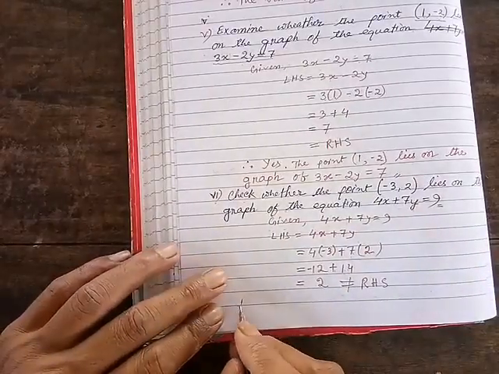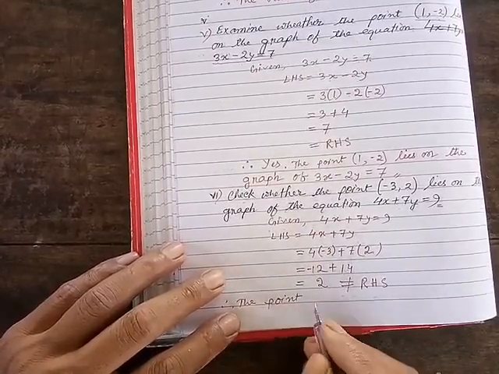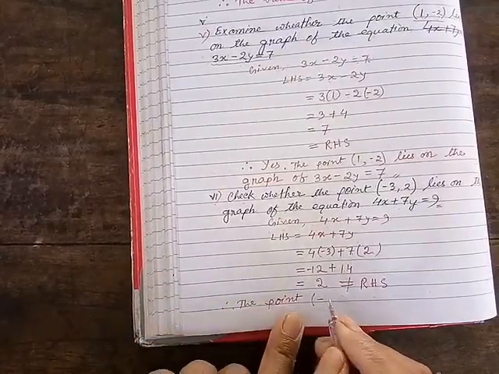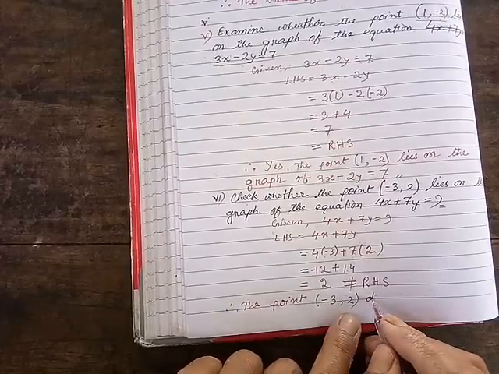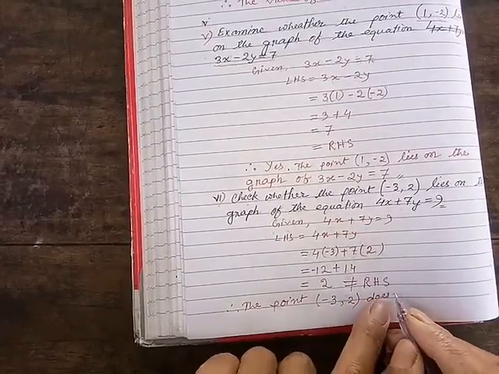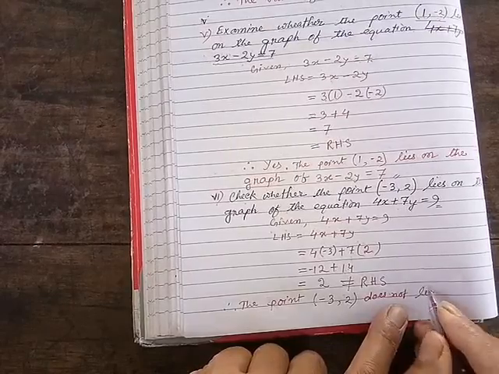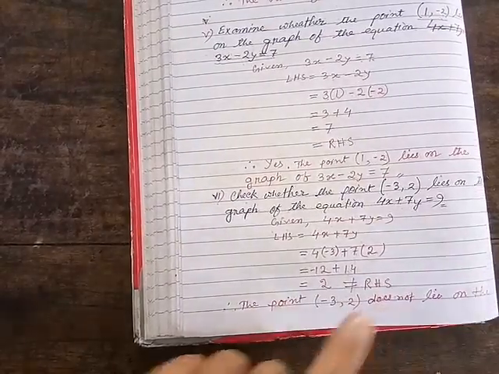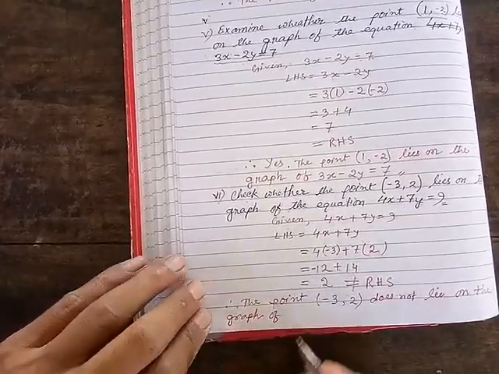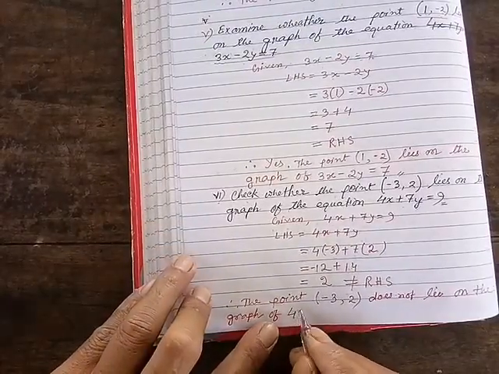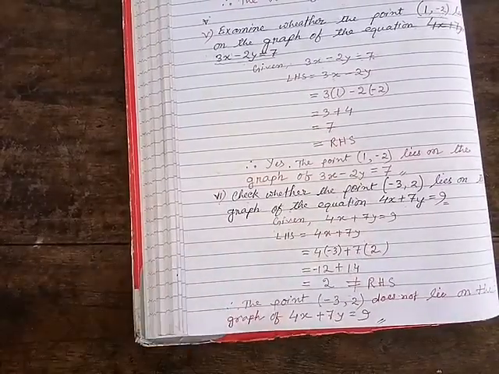So this is not one of the solutions of this equation. Therefore, the point (-3, 2) does not lie on the graph of the equation 4x + 7y = 9. So this is the solution.